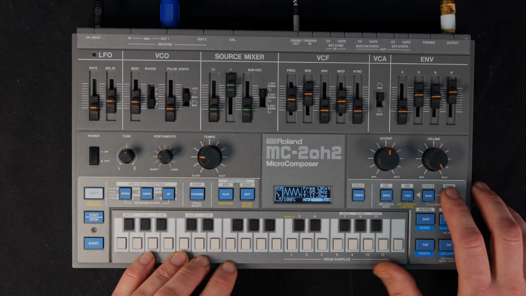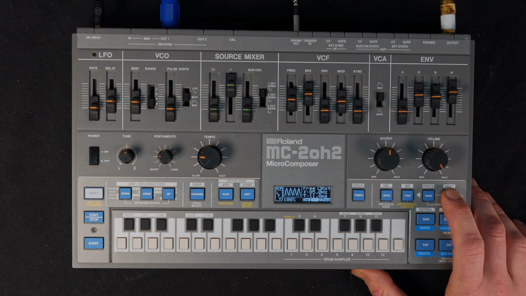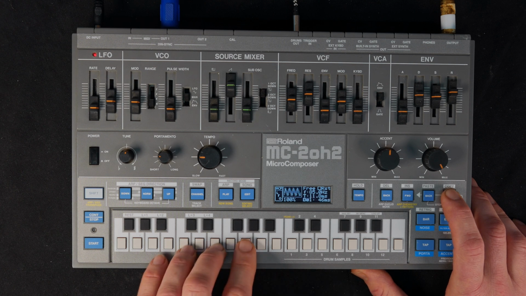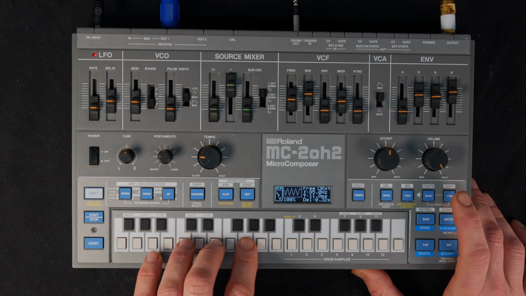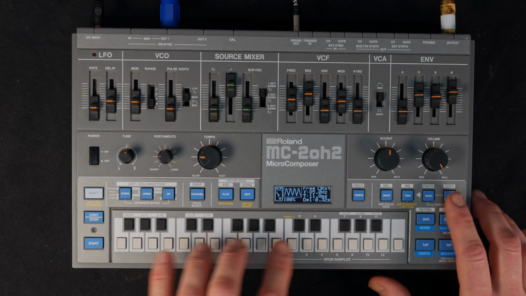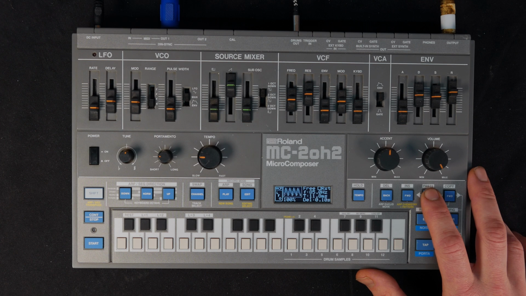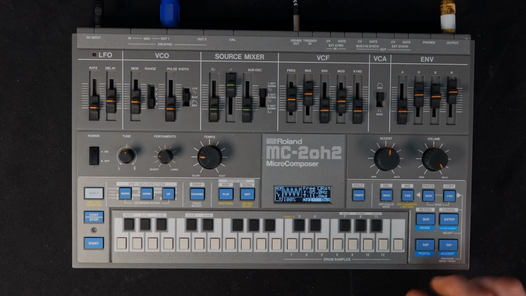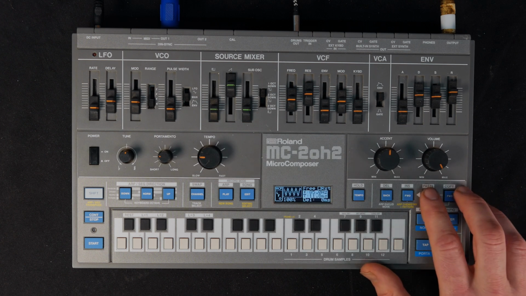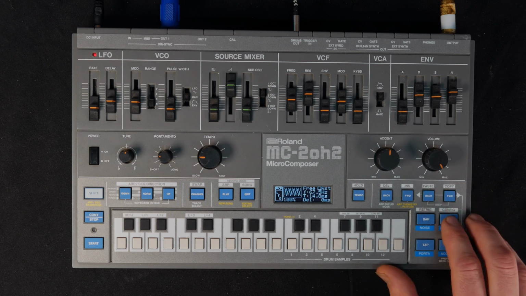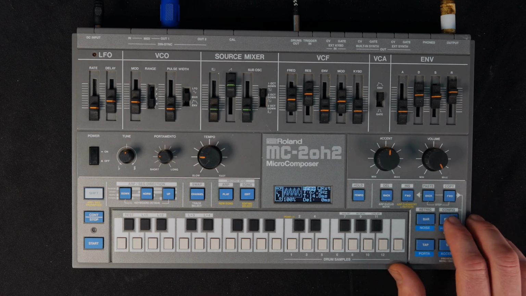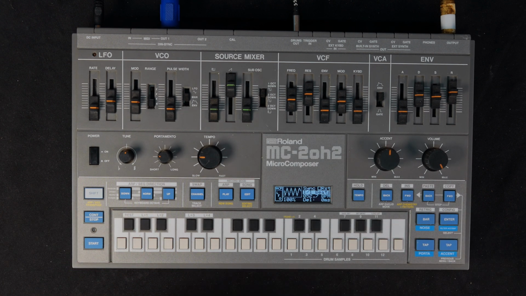There's also an LFO delay. Not only can the LFO be used in free running mode, where you can adjust the frequency, we can also use it in synced mode. Here it is synced to the clock that's currently selected, and we can adjust the clock divider.